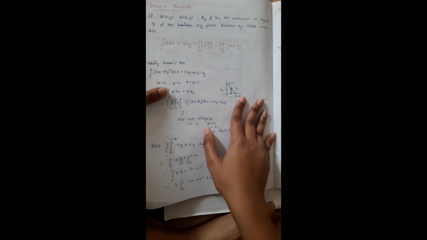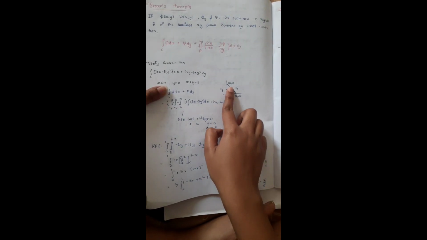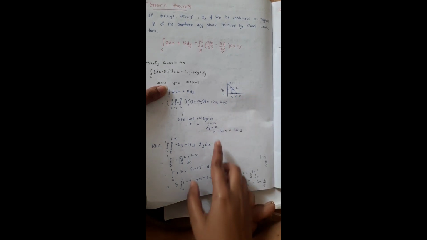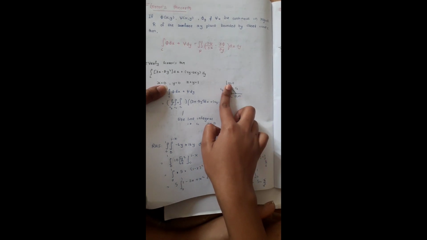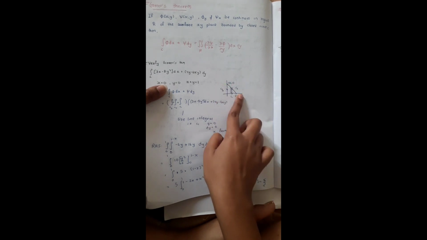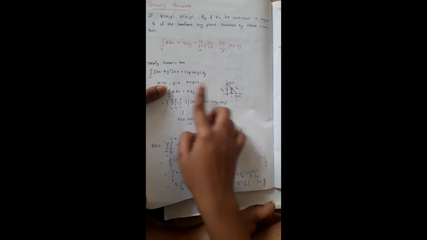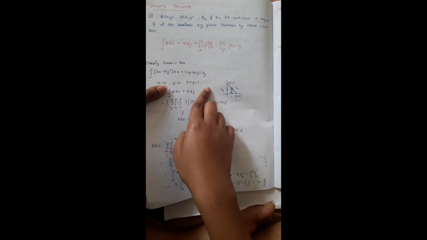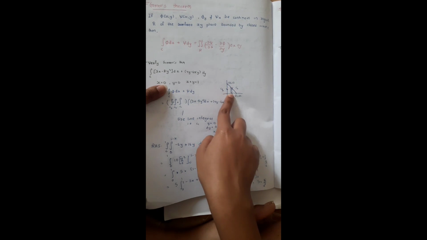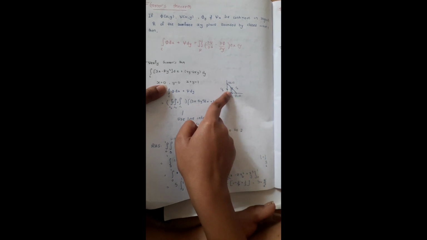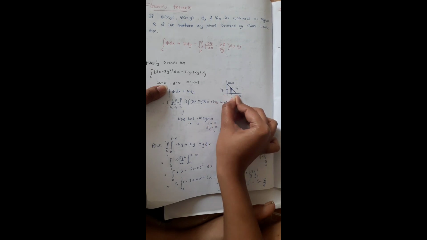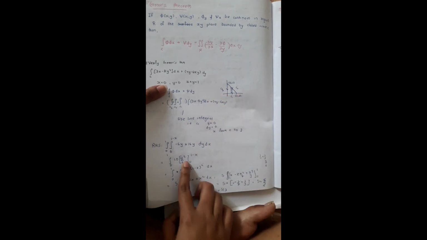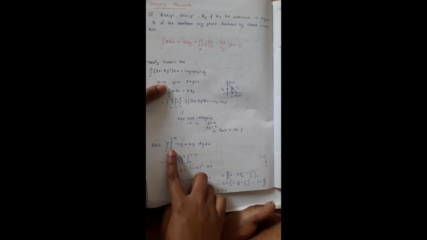We know that for a surface integral we need to make a strip. This strip goes from 0 to 1 minus x, because this line is x plus y equals 1. So when we make y the subject, it would be 1 minus x. So this strip goes from 0 to 1 minus x, and then we can move this strip from 0 to 1 in the x direction. So this is how the limits come over here.